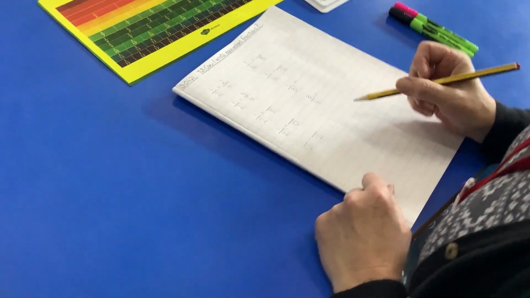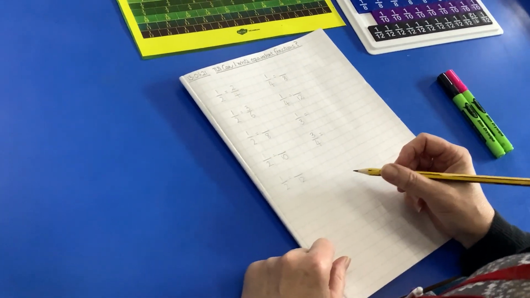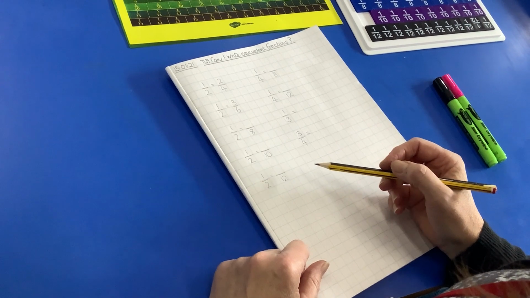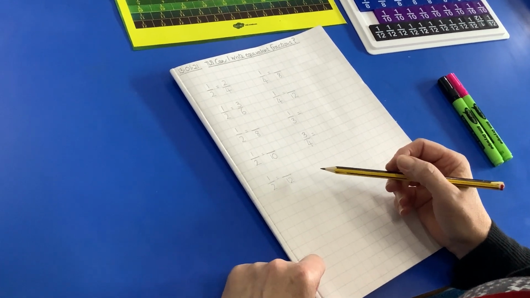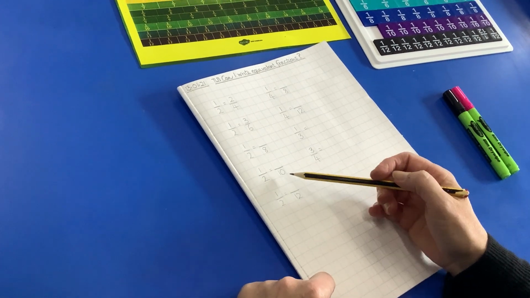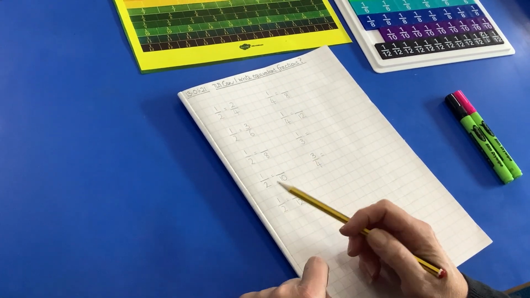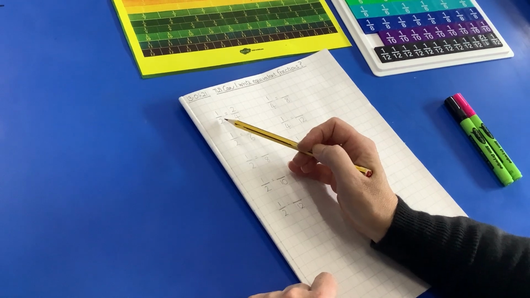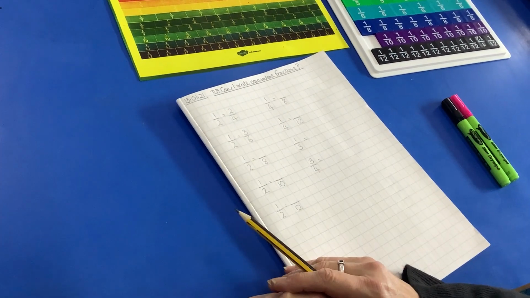Okay, so when we're writing equivalent fractions, we're looking for fractions that are equal. So if you remember in yesterday's lesson, I did point out one of the simpler ones, and I'm sure you already know this, that a half is equivalent to 2/4.